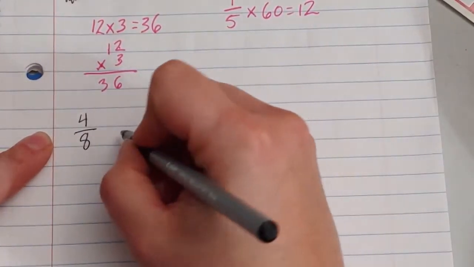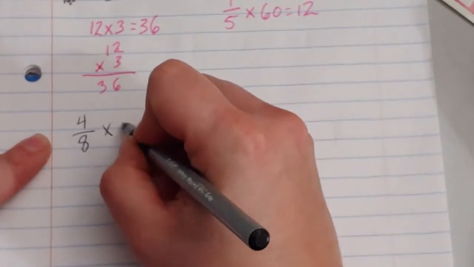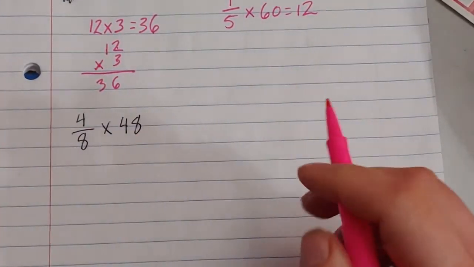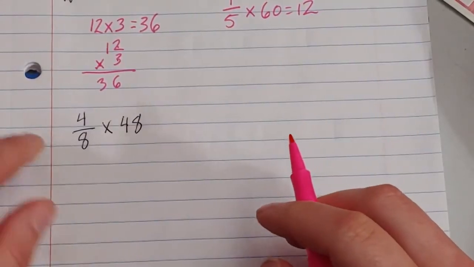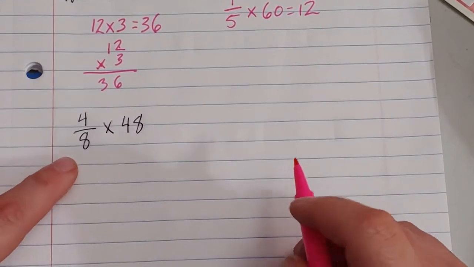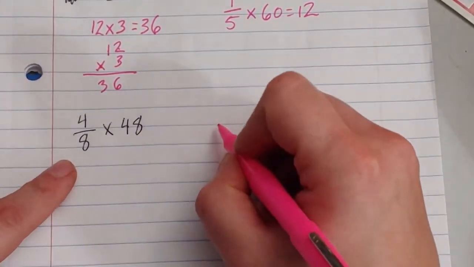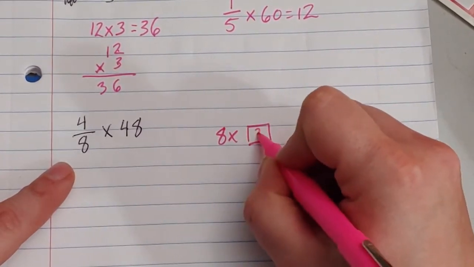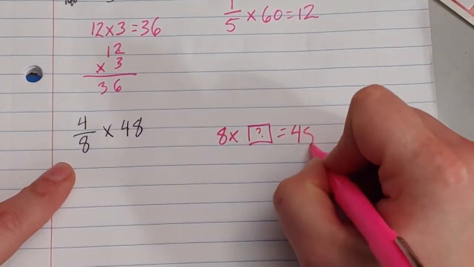4/8 group of 48. What is 4/8 times 48? 4/8 group of 48. Pause and solve. Same thing we've done before. So we want to think 8 times something gives you 48.